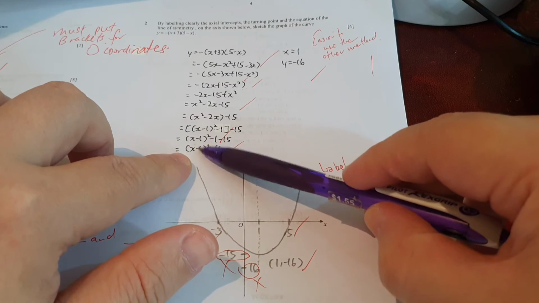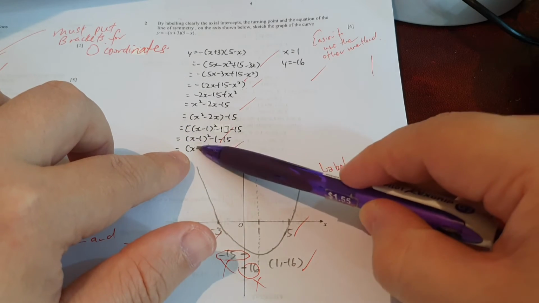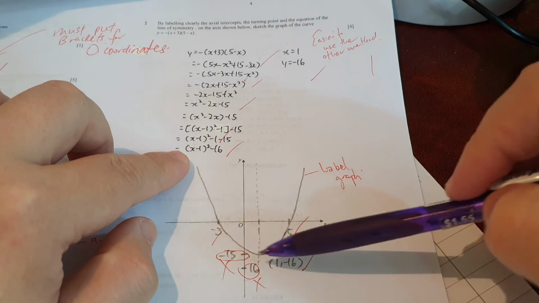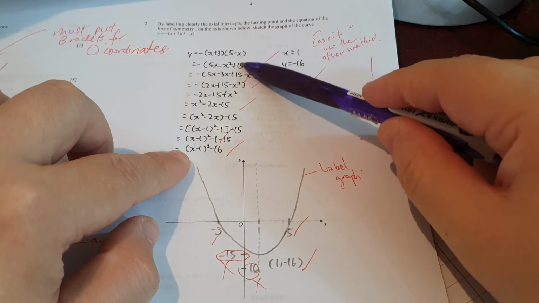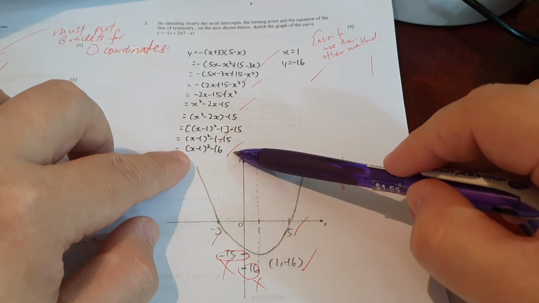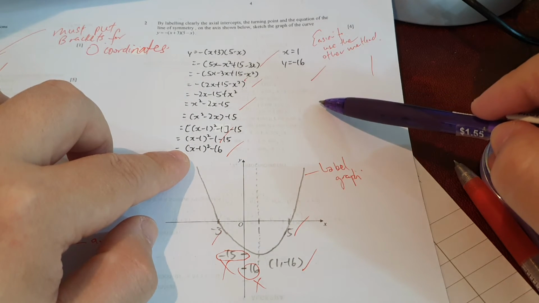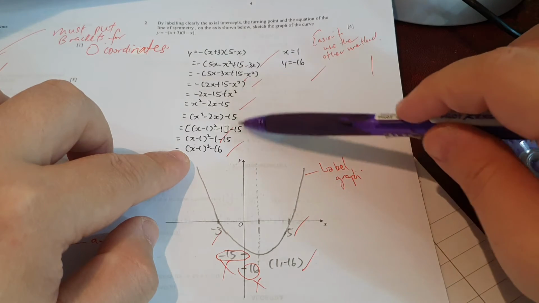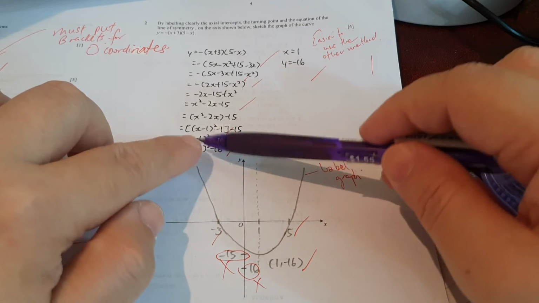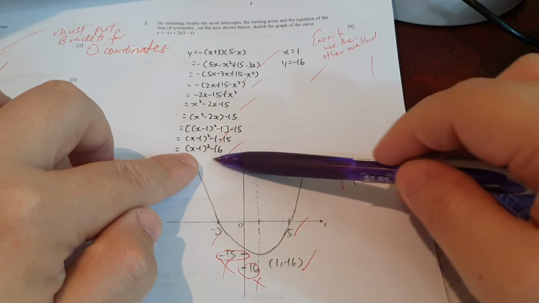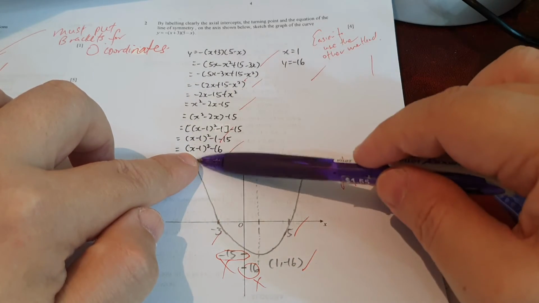Then it is a happy face. Then the minimum point is 1, minus 16. Totally correct. But what I'm trying to say is that this method is so much longer than the method that I just showed you. So I would strongly recommend that you use the other method. Alright, now from this method, let's say you are asked to do this method.